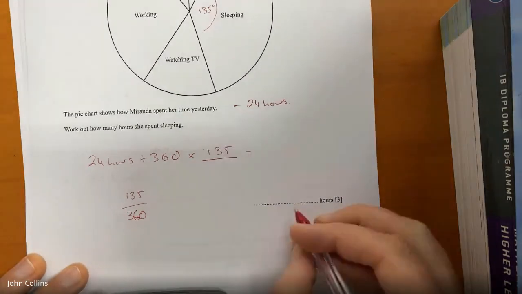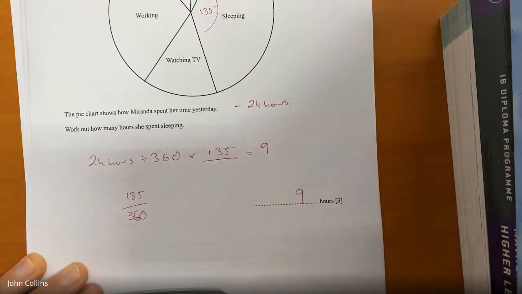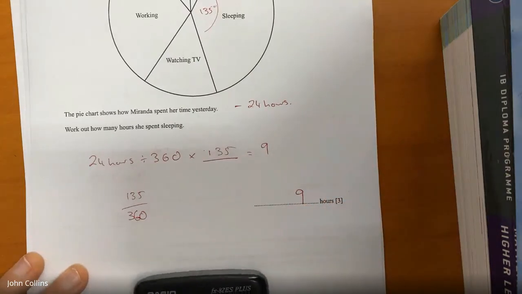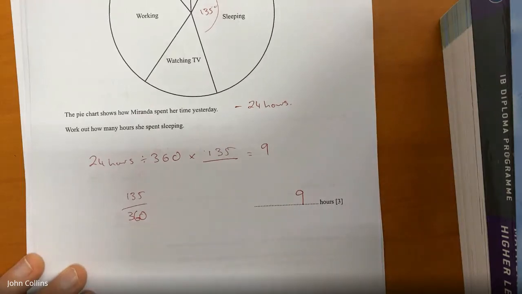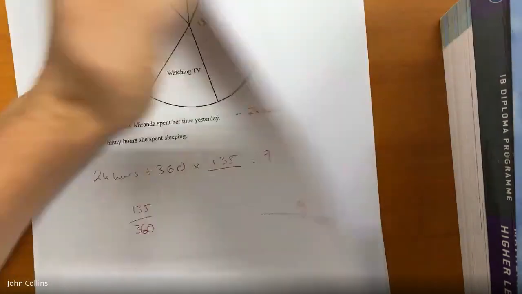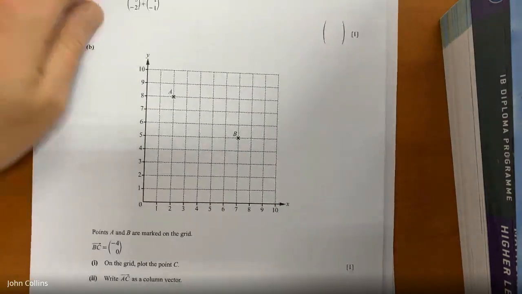9 hours. So I had to measure first. Anyone get 9? Okay, a few of you. Okay. Next one.